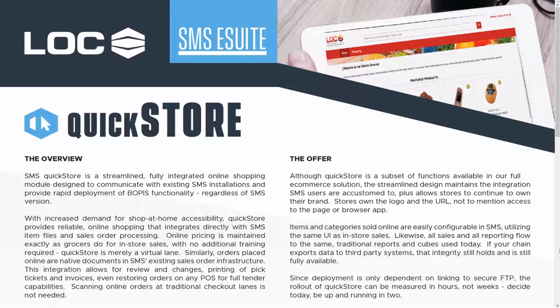So in a nutshell, QuickStore is a streamlined version of our standard e-commerce application called eStore, and this streamlined version is meant to communicate with existing SMS installations, virtually any installation today that is PCI compliant. So that's like version 3.41 and forward.